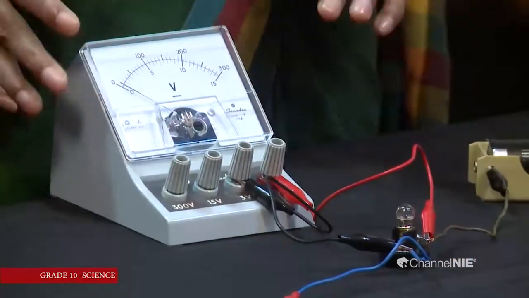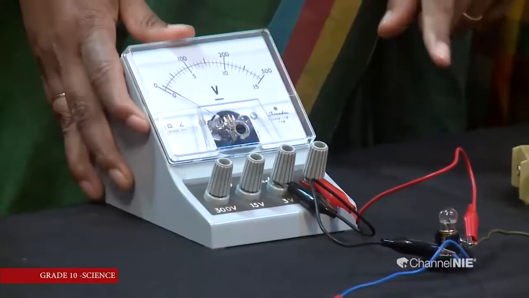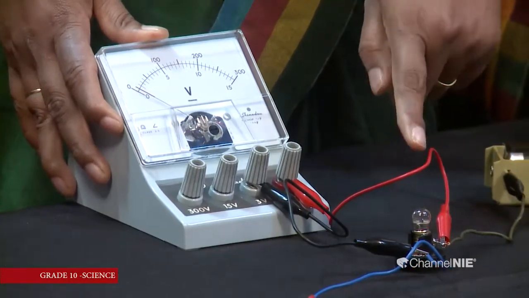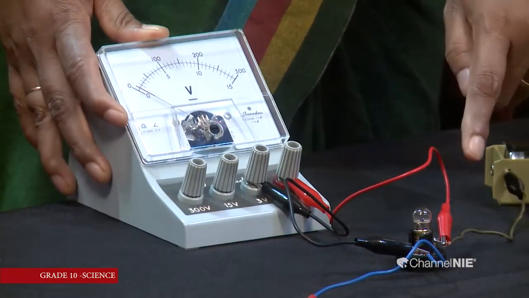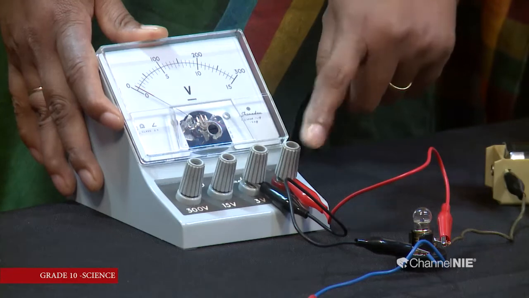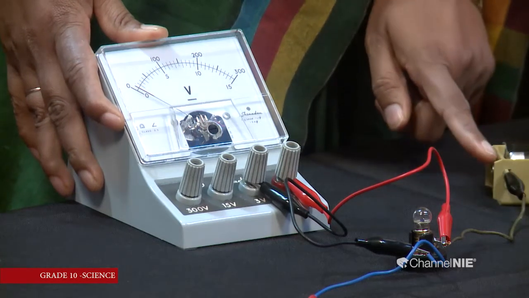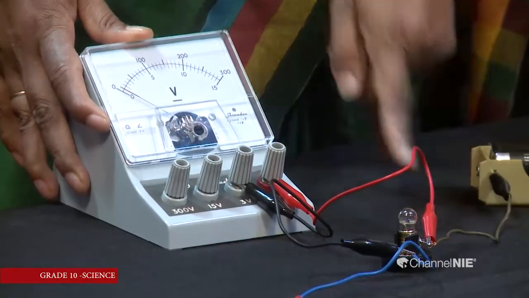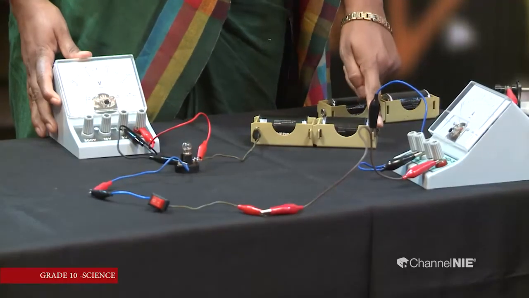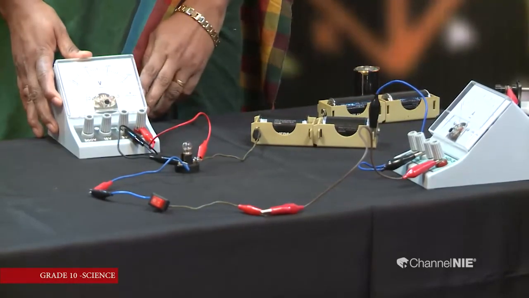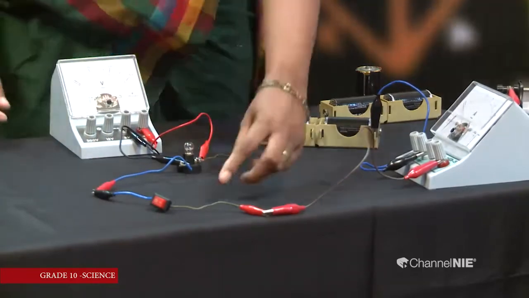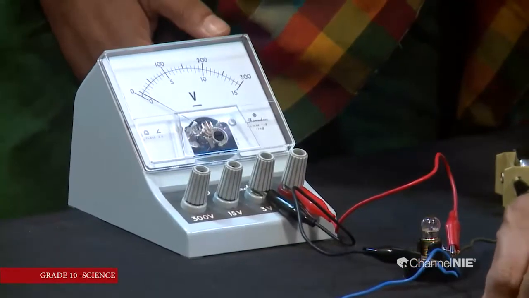Here also, you must remember this, children. The positive terminal of the voltmeter, I have used a red color conducting wire for this. This positive terminal of the voltmeter must be connected to the positive terminal of the power source, and the negative terminal must be connected to the negative terminal of the power source. Right. Now we have fixed all the devices correctly, and now I am going to switch on the circuit.